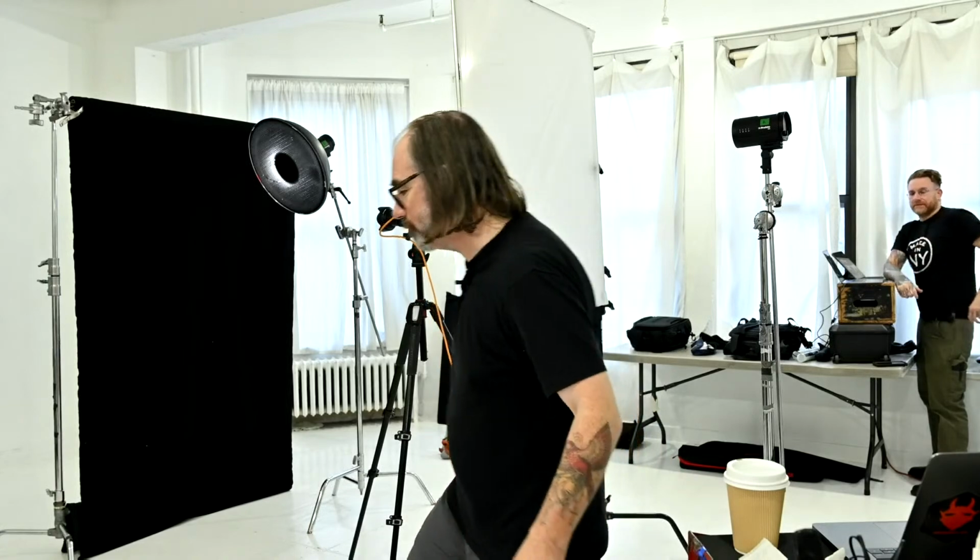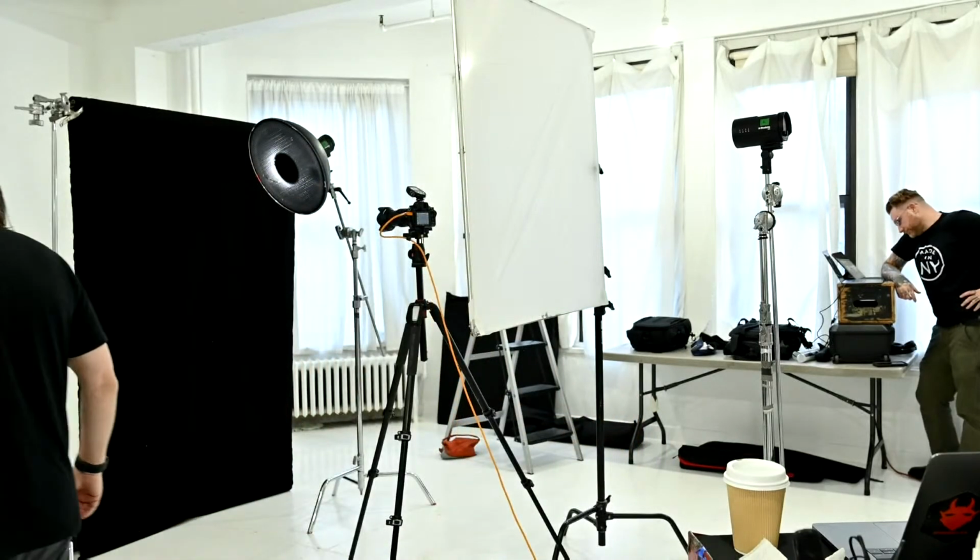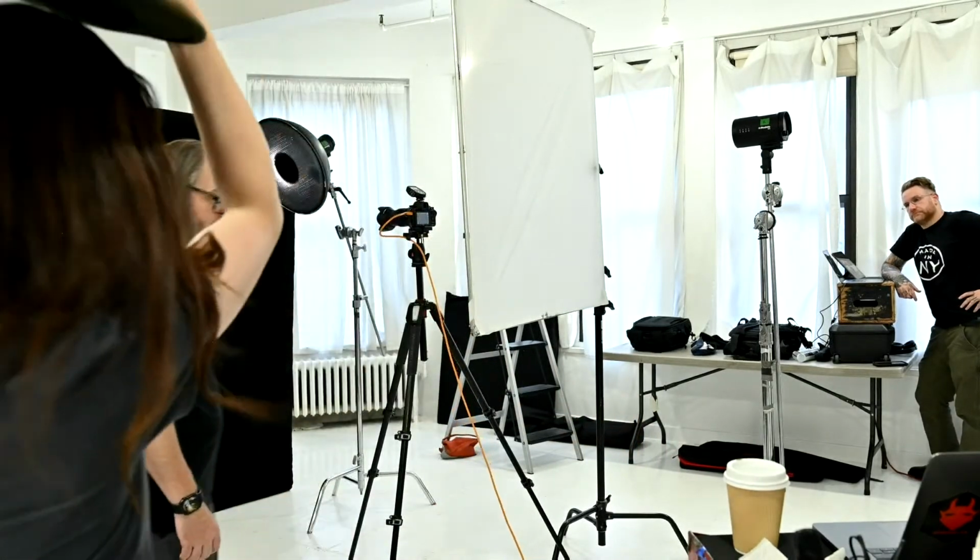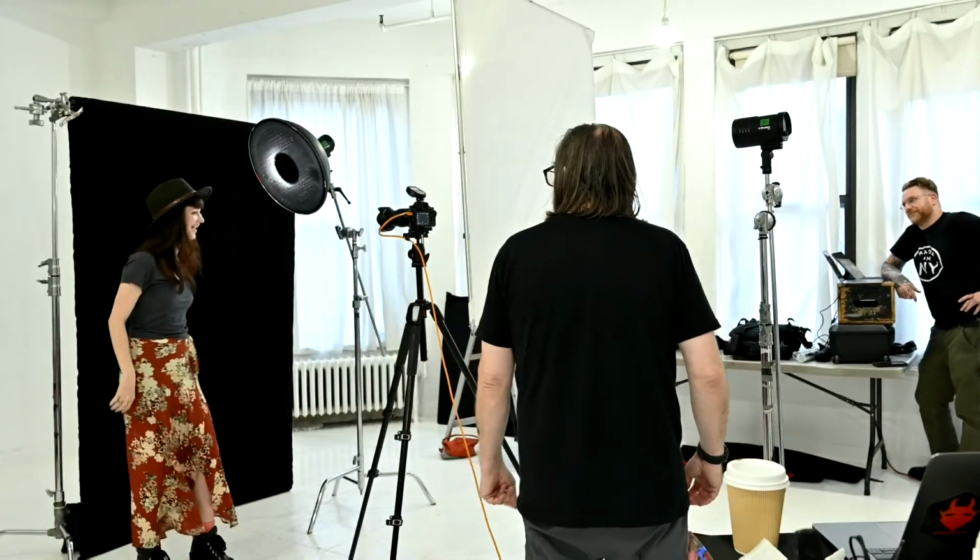Okay. What if the model had a hat on? Well, let's get one. That's a heck of a request. Luckily, I have one. Fortunately for you, black hat, too, yeah. The model has a hat. All right.